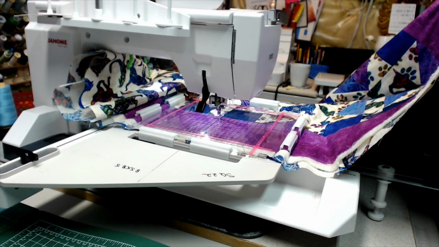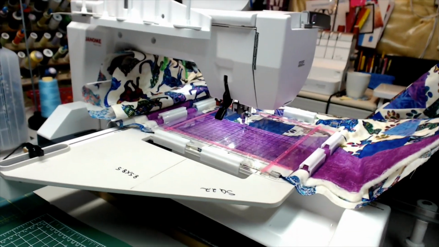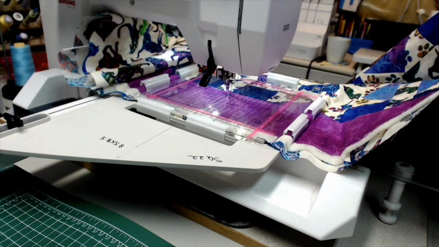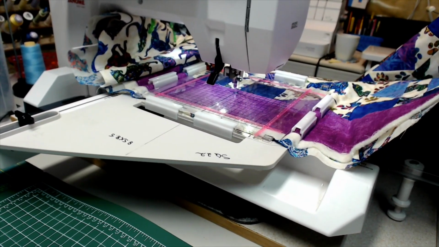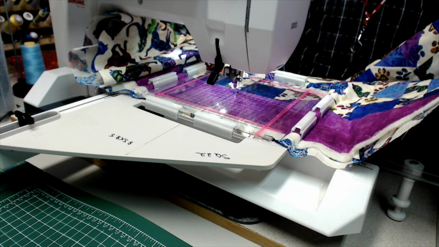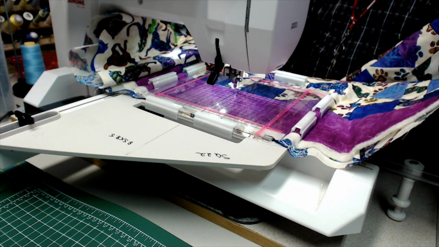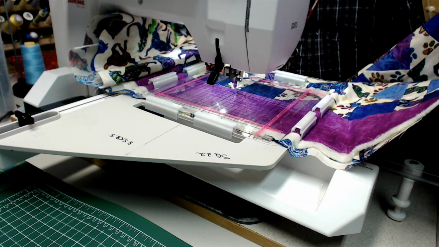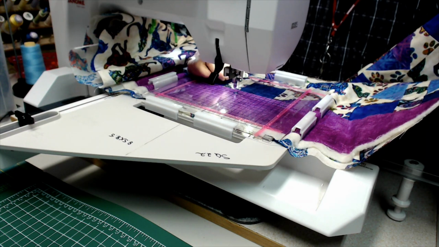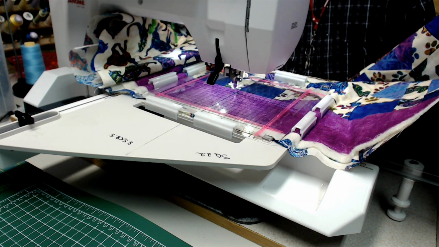So I'm just going to get in here a little closer. So there you see that I've got my quilt already mounted onto the plate. And I'm just going to go over to this side of the machine. And now I want to make sure that my needle is in the center. And right now, it is not.